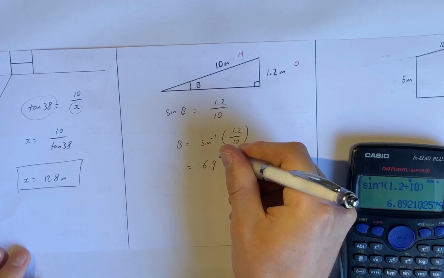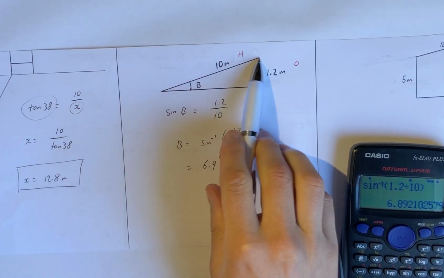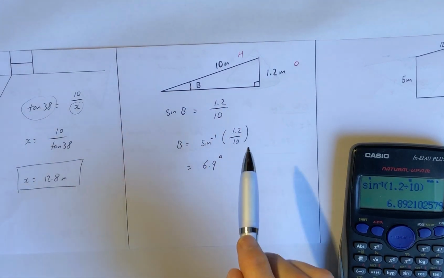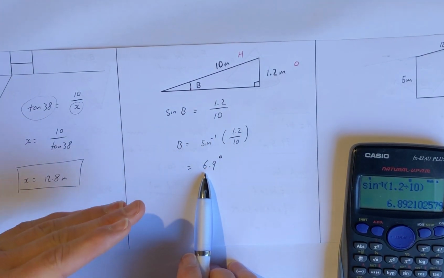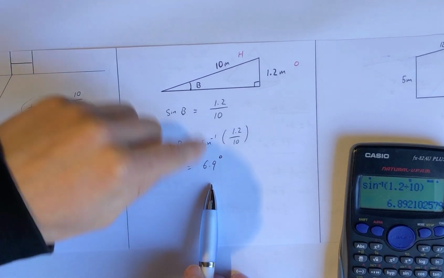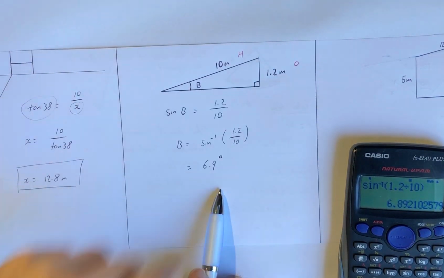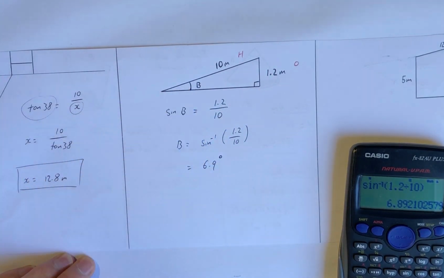What's an angle? So it's in degrees. If this was some sort of skateboard ramp, 10 meters long and 1.2 meters high, it would make sense it'd have a very low incline, wouldn't it? Or angle, because that is actually going to be quite a small drop compared to its length, so it's going to be very small.